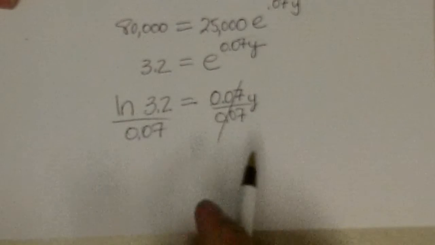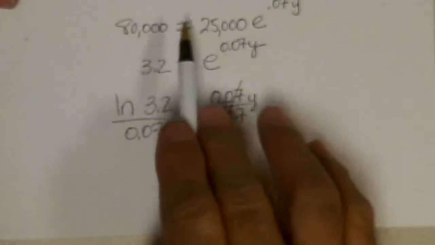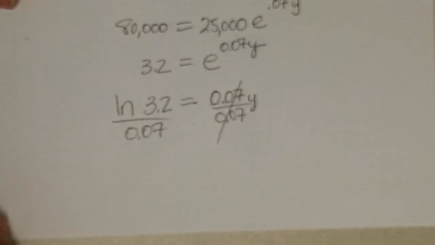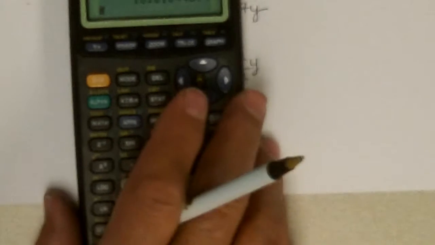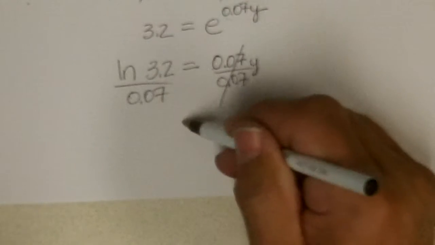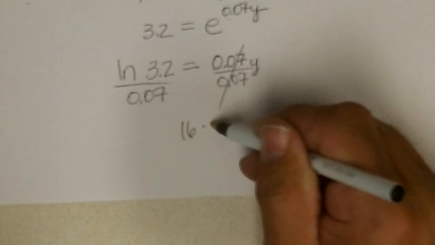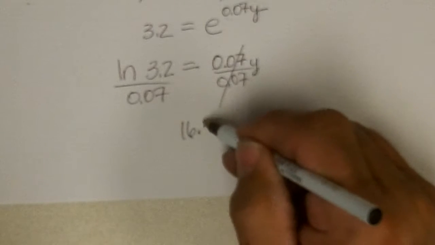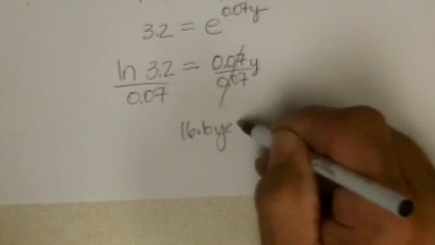And the amount of years that it takes to make 25,000 go to 80,000 at 7% compounded continuously will be ln 3.2 divided by 0.07, the interest rate. And it turns out to be 16.6 years.